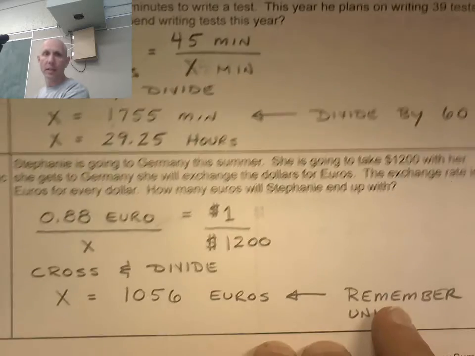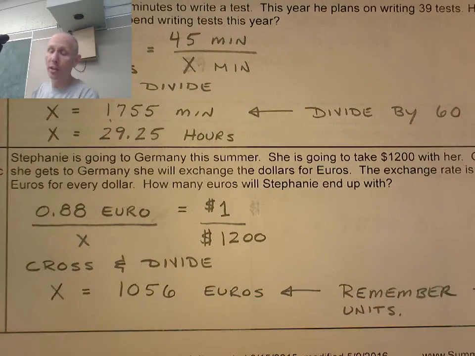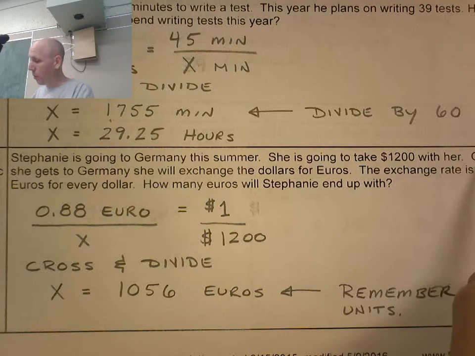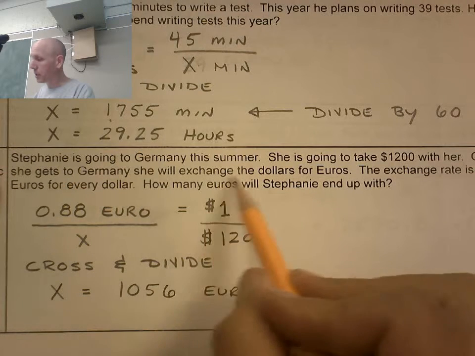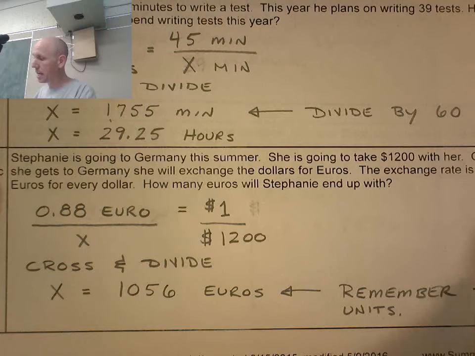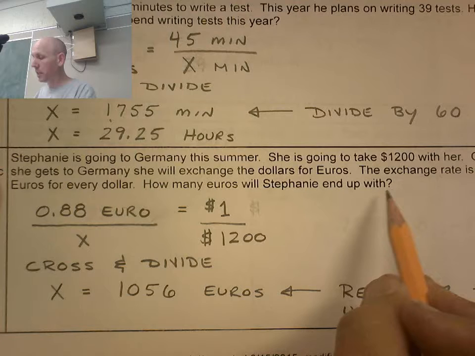Next one. Stephanie, my wife, is going to Germany, which we did go to Germany this summer. She's going to take $1,200 with her. She did not take that much money. Once she gets to Germany, she would like to exchange it for euros. The exchange rate is 0.88 euros for every dollar. How many euros will Stephanie end up with?